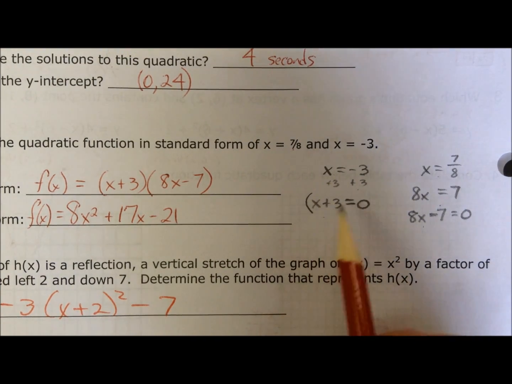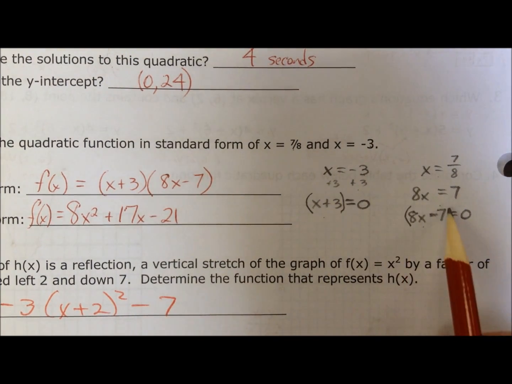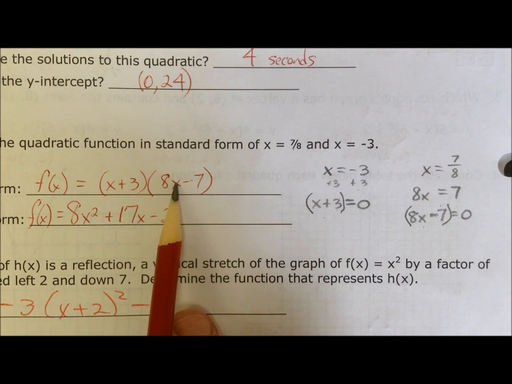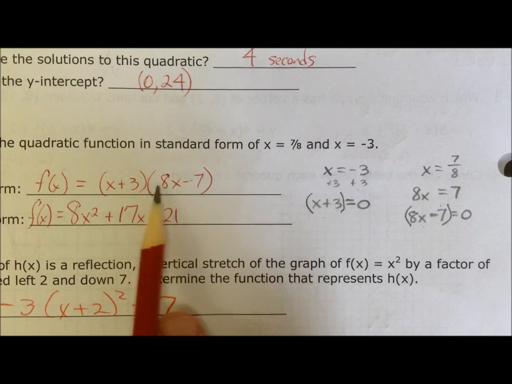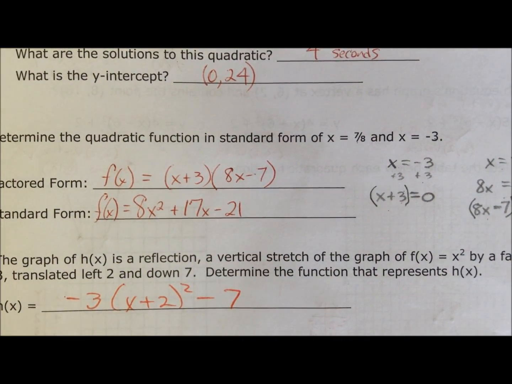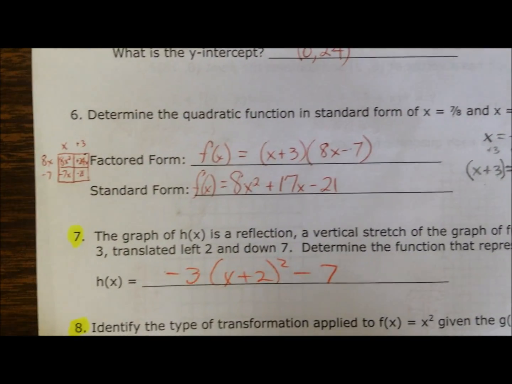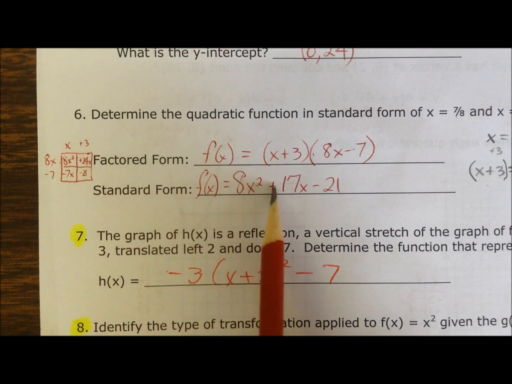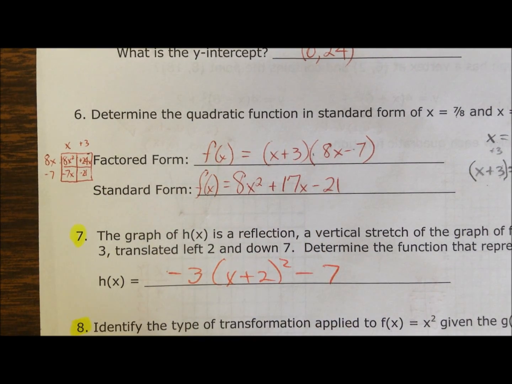Now once I have both of these solutions set equal to 0, I'm simply going to transfer them back into the factored form of the problem, squish them together, put an f of x in front of it, and there's the equation. Once you have factored form, you can use the box method to convert to standard form. That should be pretty easy.